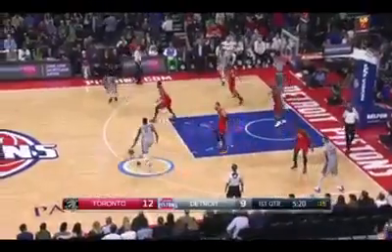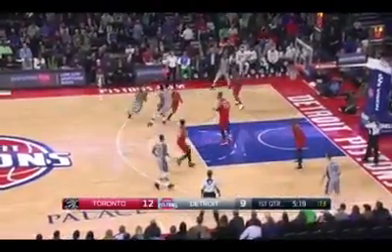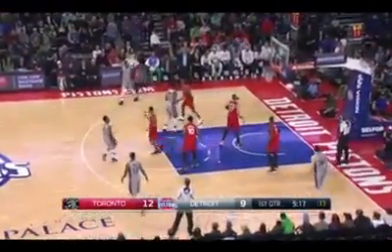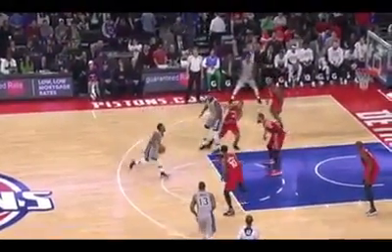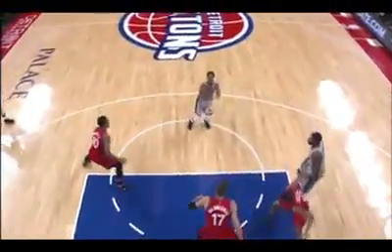Focus on Andre as he sets a screen for Ish. Corey elects to go under the screen, and as he does, Andre rolls into him and makes contact with his backside. Since Andre did not give Corey an opportunity to avoid contact, this is an illegal screen.